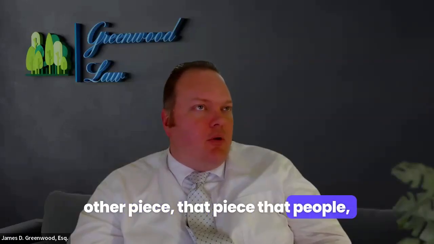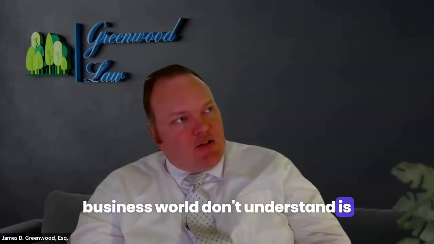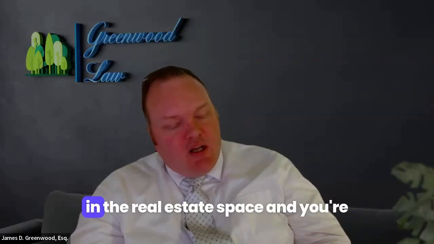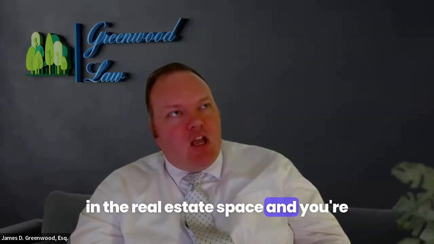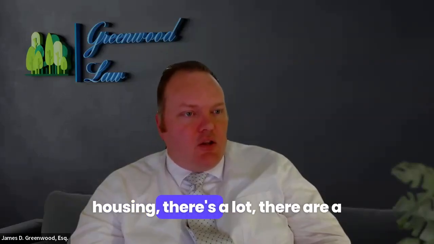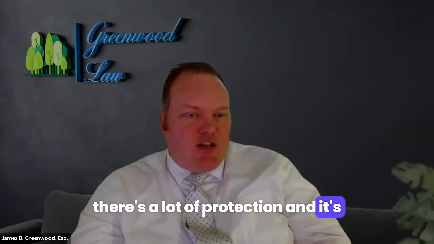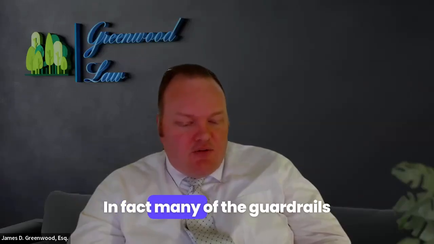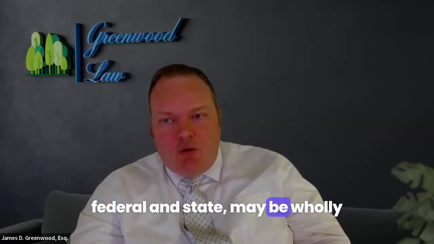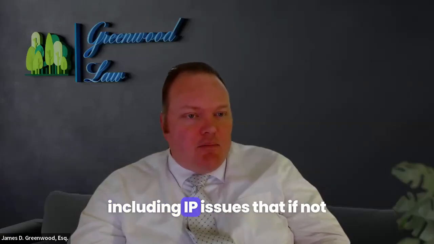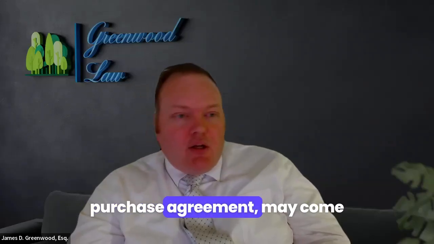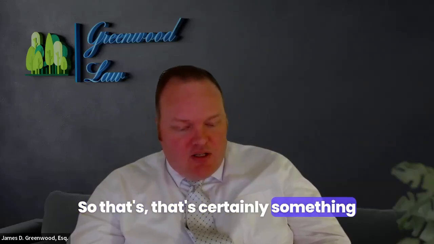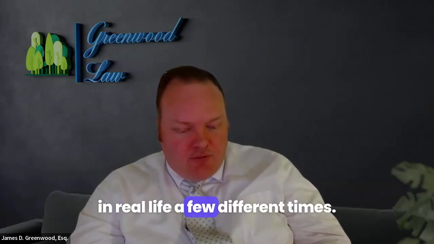This is the other piece that many people who are new to the business world don't understand. When you're transacting in the real estate space and you're buying and selling residential housing, there are a ton of guardrails in place, and there's a lot of protection, and it's designed to be consumer friendly. But when we're talking about a piece of commercial property, it is not consumer friendly. In fact, many of the guardrails that you're used to having in place do not apply at all. Many of the protections, both federal and state, may be wholly inapplicable, and there may be more complex issues at play, including IP issues that, if not properly addressed in the purchase agreement, may come back to bite you. That's certainly something that we have seen in real life a few different times.